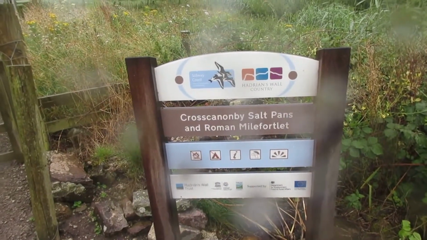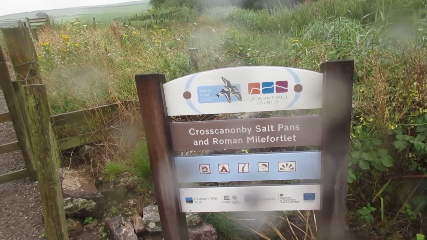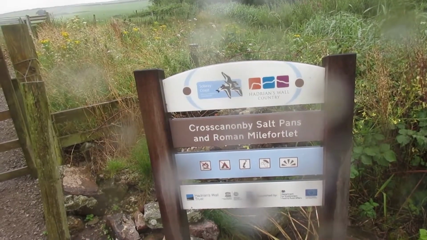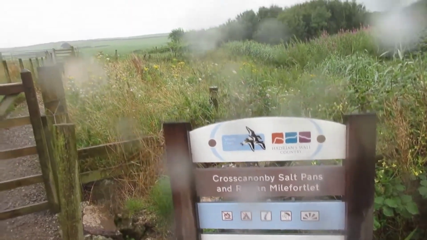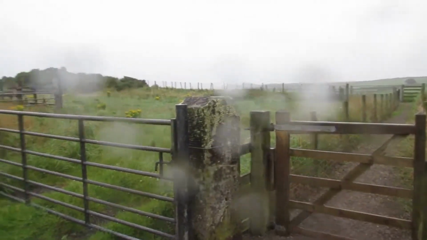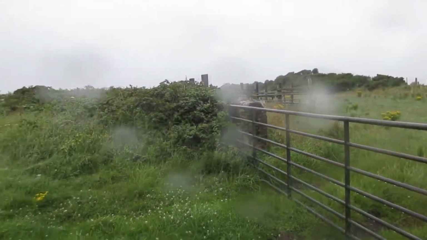A short distance from the track is this cross Canonby salt pans and the Roman mile fortlet, supported by the Hadrian's Wall Trust, which is here. I'm afraid the camera lens is getting a bit wet.